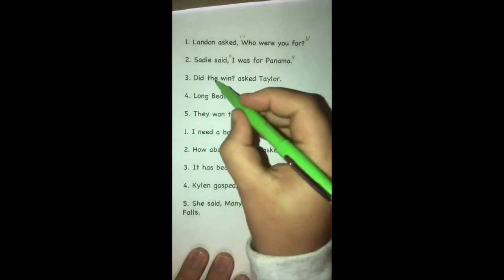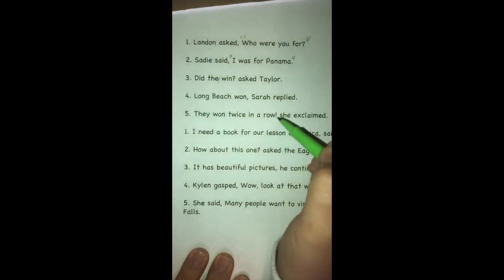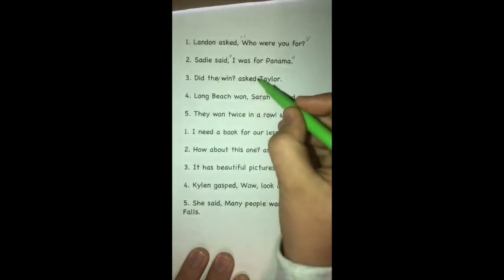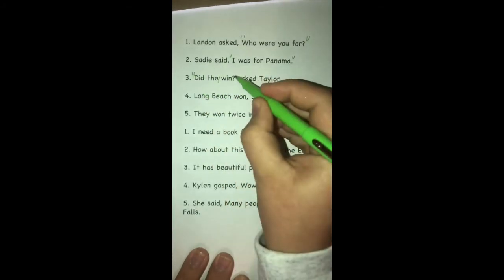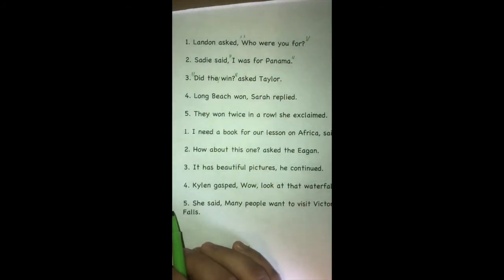Did they win? I think I forgot a "they." "Did they win?" asked Taylor. Well, he's asking, did they win? So we are putting parentheses around it.